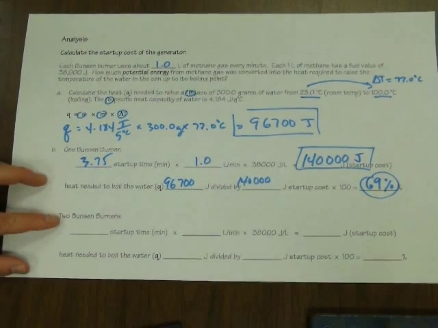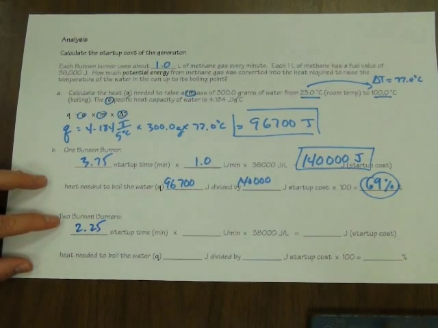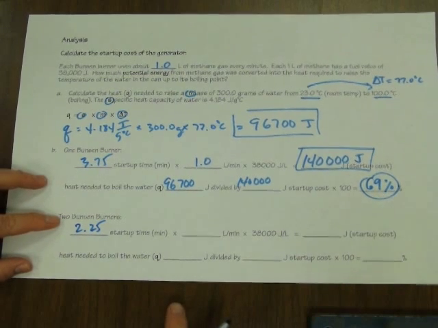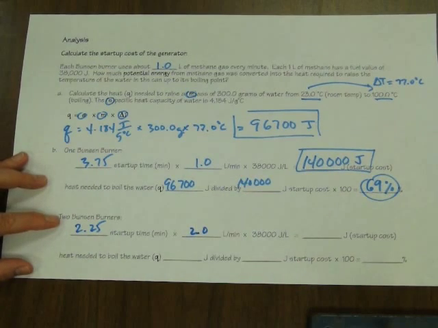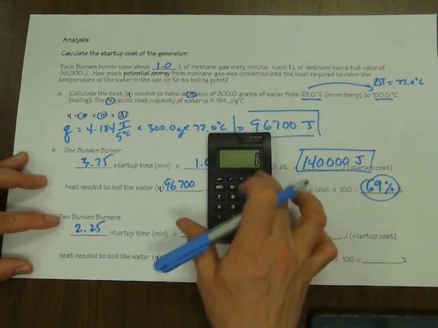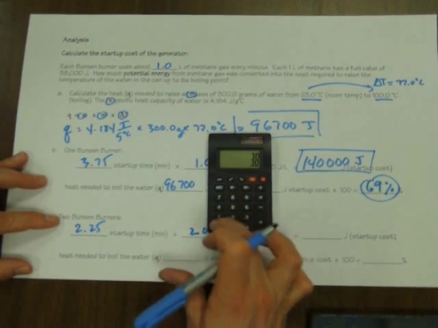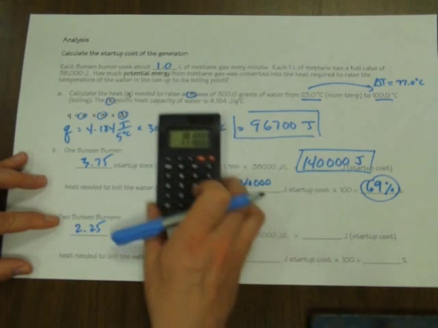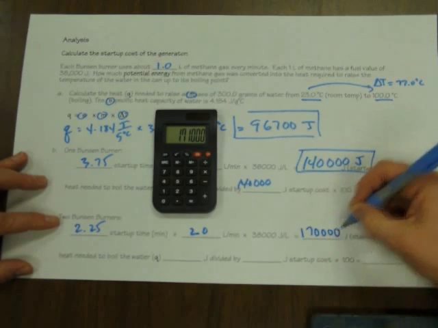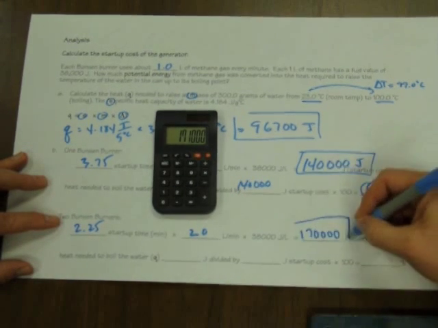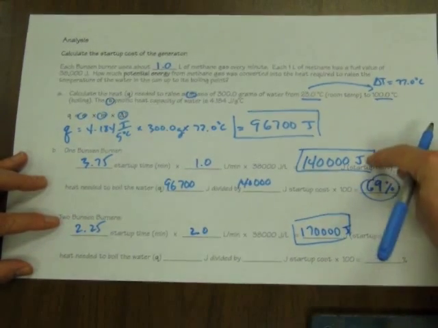Suppose I had 2 Bunsen burners. Well, I observed that it boiled faster, it took less time, so maybe I wasted less energy. However, this time I was using 2 liters every minute, and so when I do the math, let's see how much I spent. 2.25 times 2 times 38,000 equals, I'll round that to two significant figures, 170,000 joules. That's more. I spent more energy this time than I did the first time.